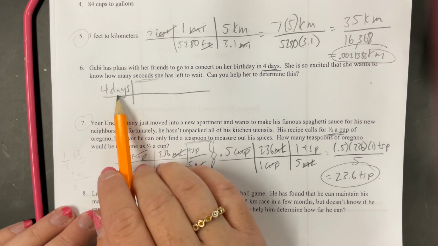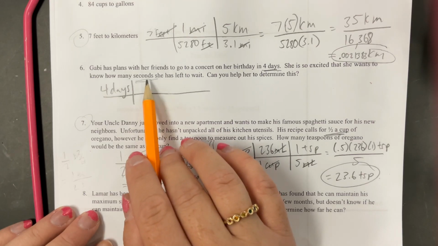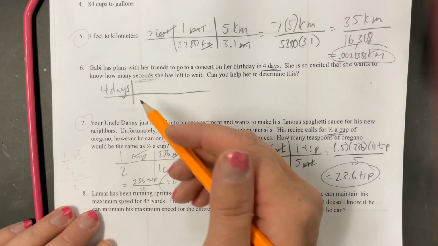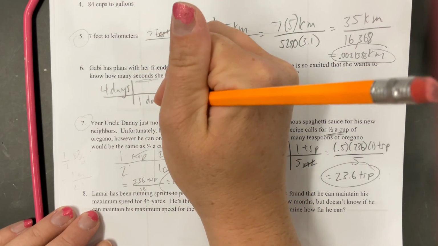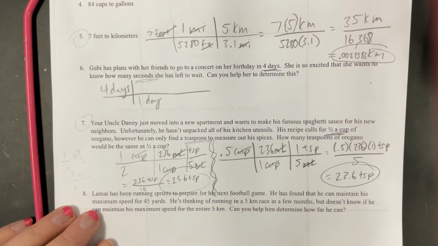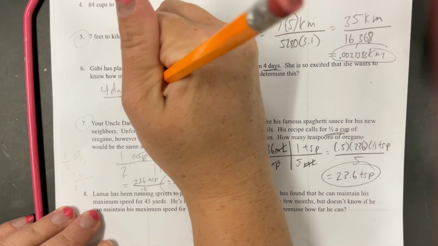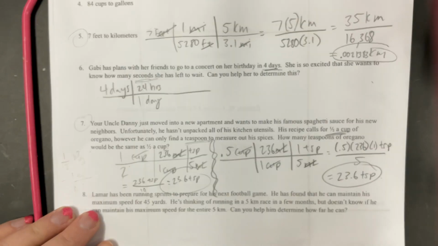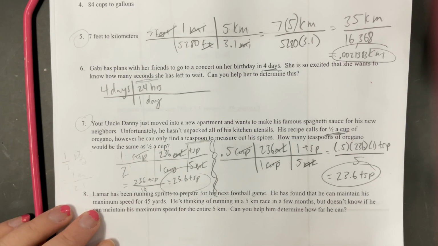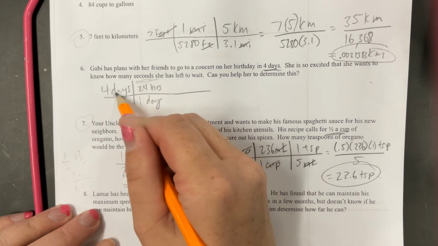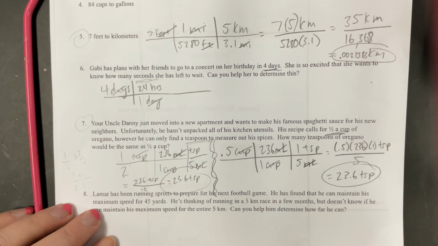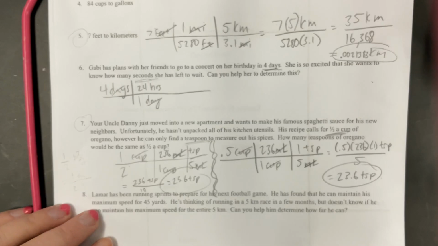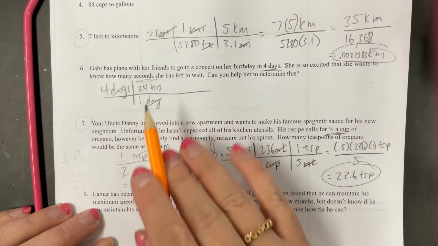So if I'm trying to get days to seconds, and seconds is a smaller unit, you guys know that 1 day is the same as what? 24 hours. 24 hours, beautiful. So 1 day is the same as 24 hours. That's common knowledge, right? So days cancels out then. That's why I purposely put the 1 day in the bottom. Now I'm in hours.